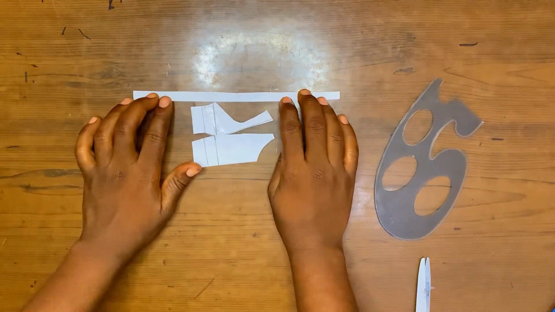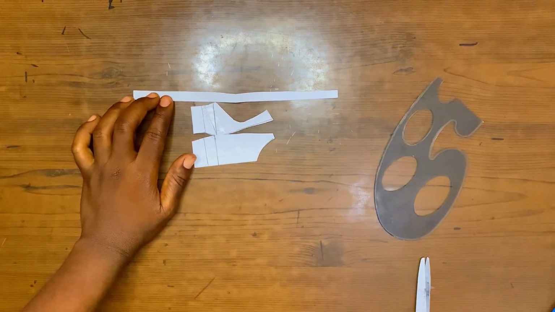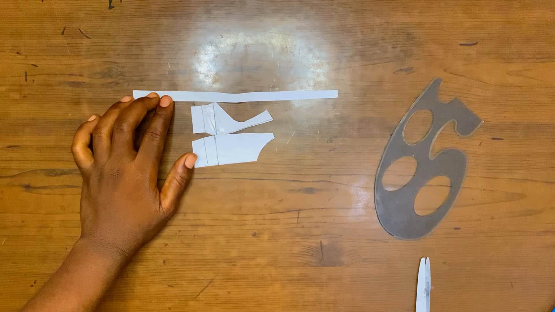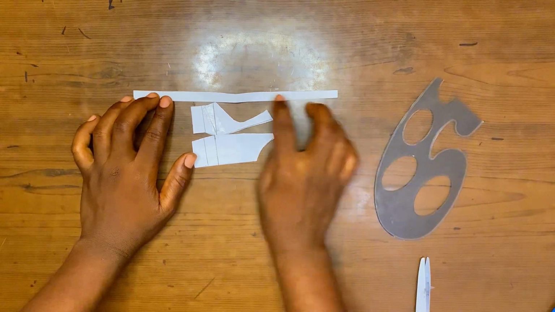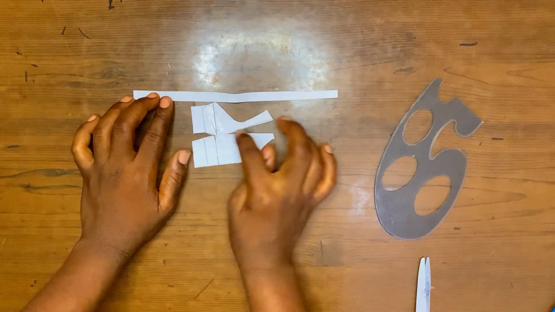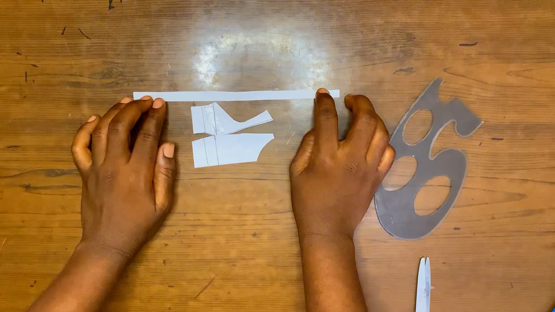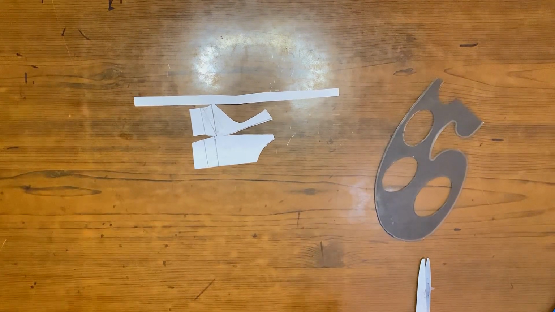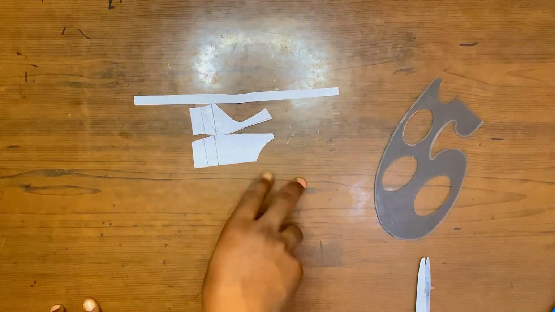You create a long strip of paper like this for your gathers, and then you make gathers with this and attach to this part of your bodice. When you are done cutting your front and back, you cut the back the same way you cut the front.